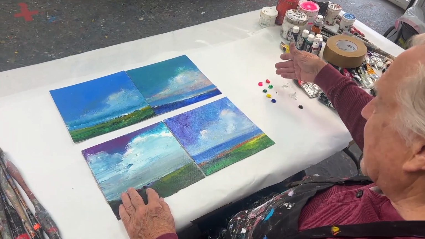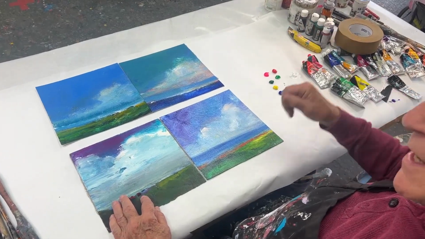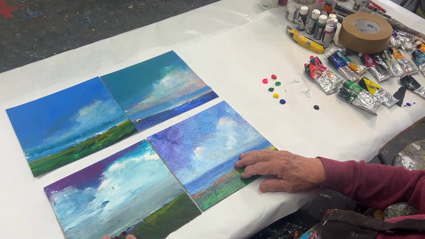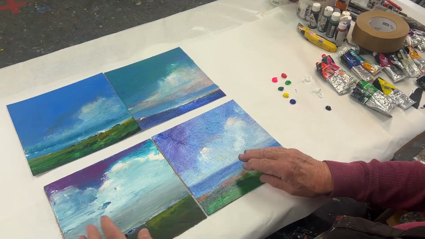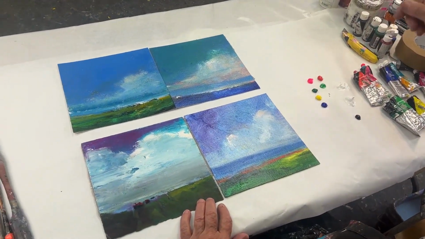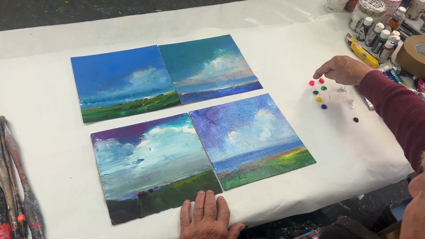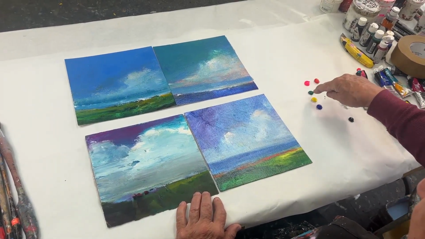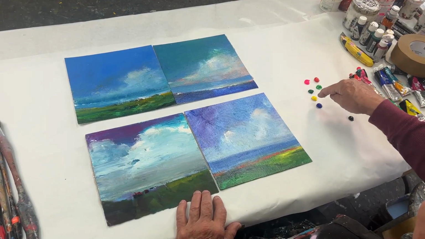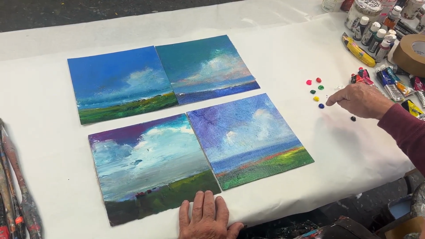I already have them out, little spots of the color, not to waste time here, but to get into painting. So there they are, and my white, and some black, and there's the hot pink, that's the opera, green, the Hansa yellow, ultramarine blue.